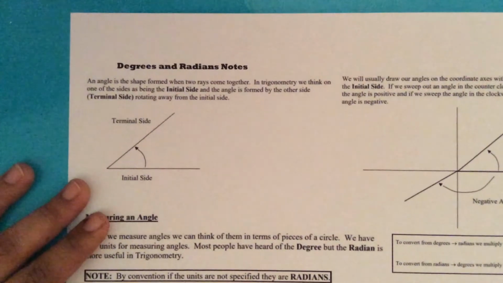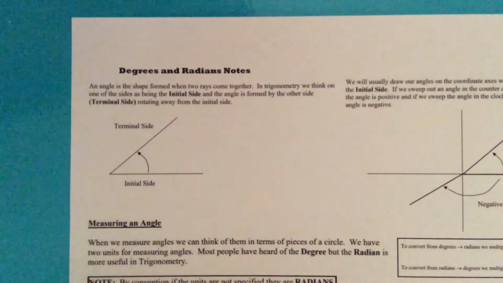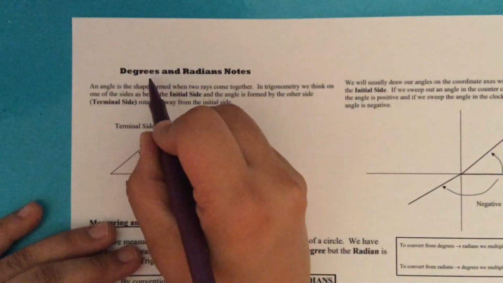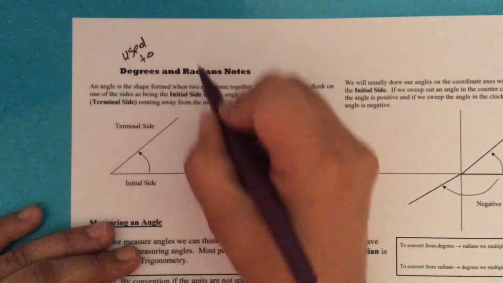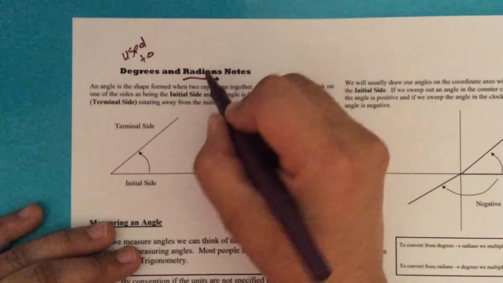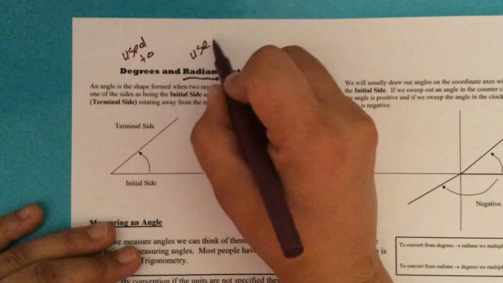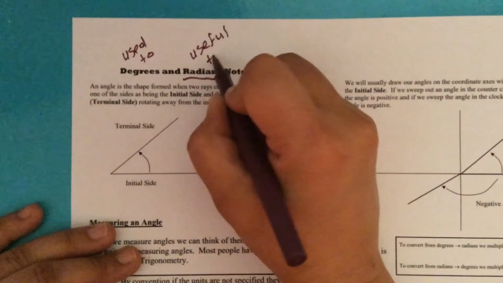Okay, we're going to talk about degrees and radians. Degrees is one way of measuring angles that we are used to. We're used to seeing degrees. We're not so used to radians, but it's very useful in trigonometry. So we're going to learn how to do that today.